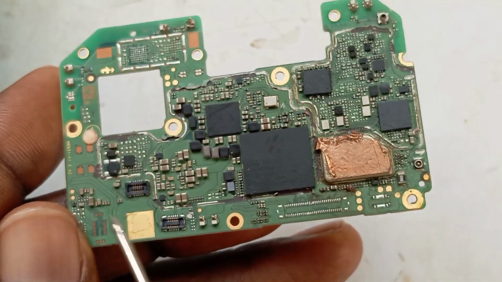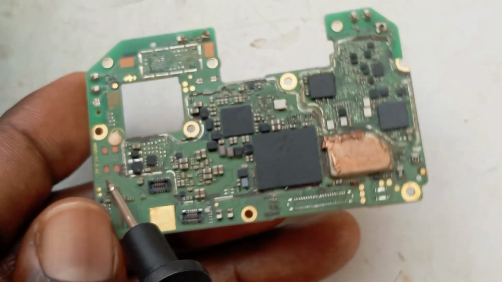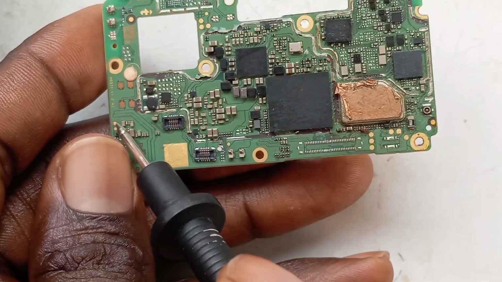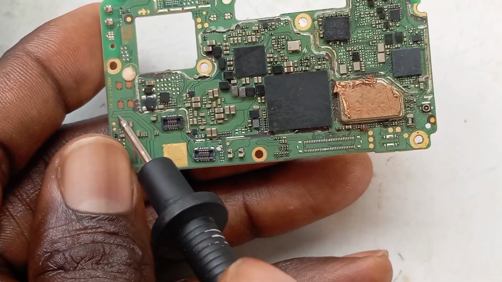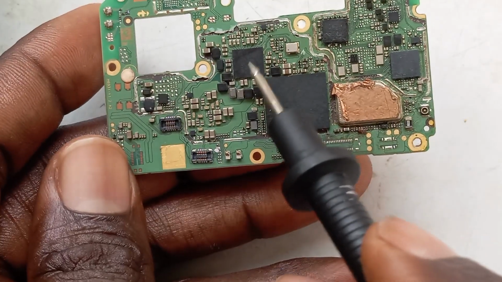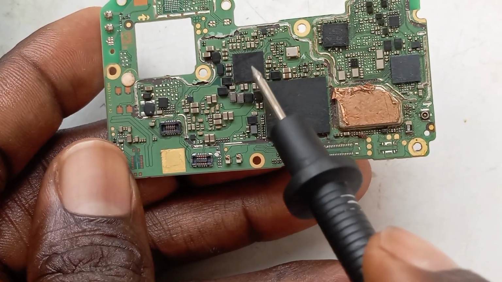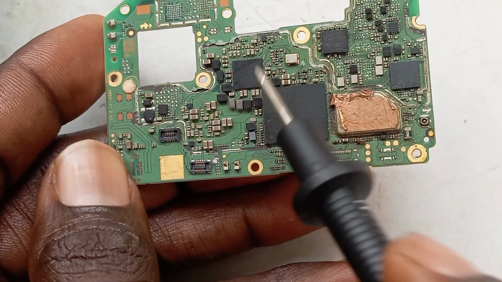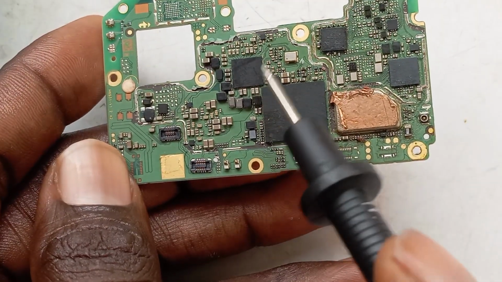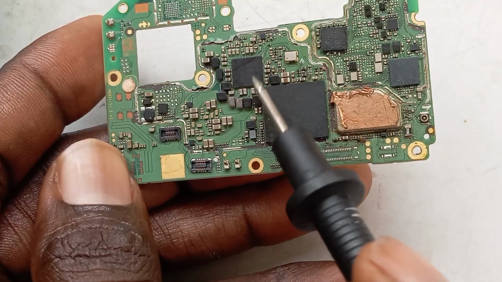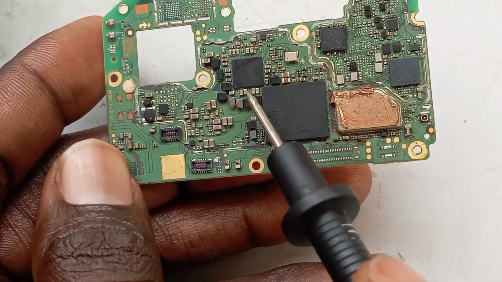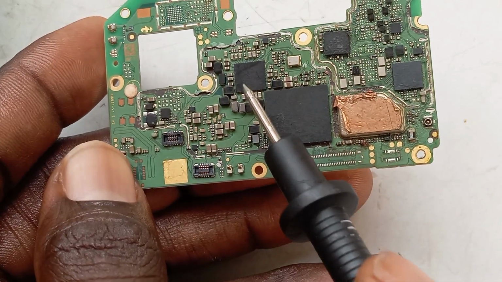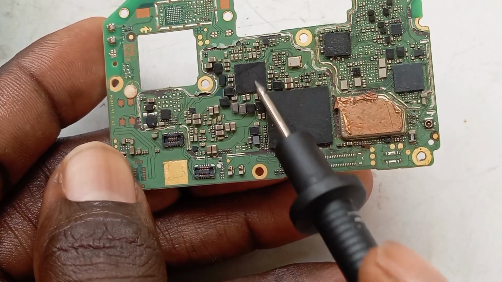And if you check this jumper point and you don't see any voltage, it means that the power IC is having a fault. So you have to change the power IC, or you have to heat the power IC. Maybe there's an open circuit. You have to heat it up in order to reconnect the board. I hope everything I said is understood.